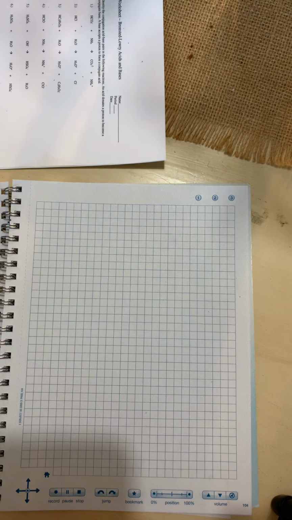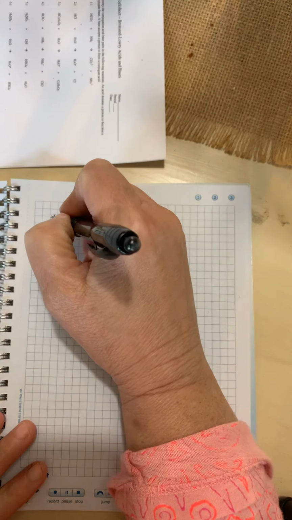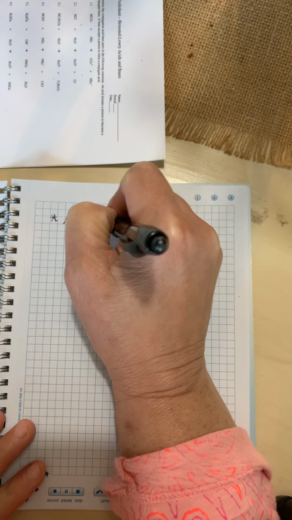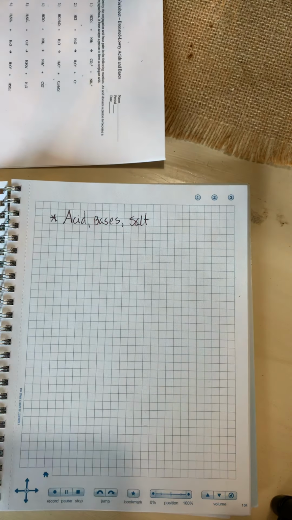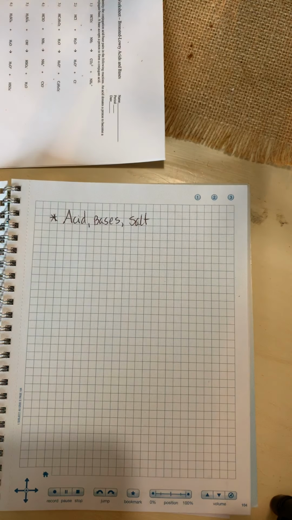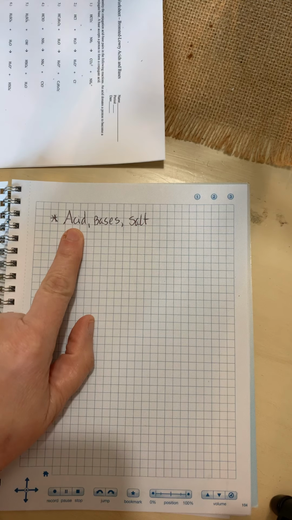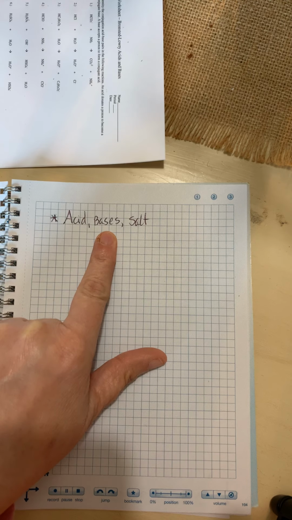One of the things you're going to want to make sure you can do, and this is all listed on the news feed for Monday, is distinguish between acids, bases, and salts. Make sure that you know definitions for those, that you can identify those, and that you know properties. For example, a property of an acid is that it tastes sour. A property of a base is that it tastes bitter.